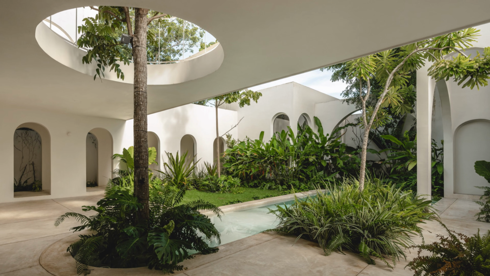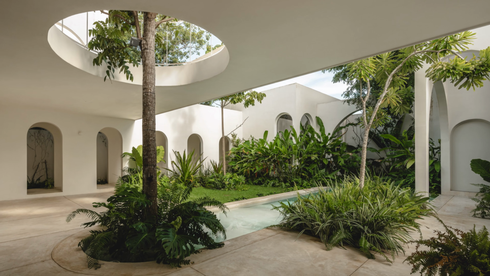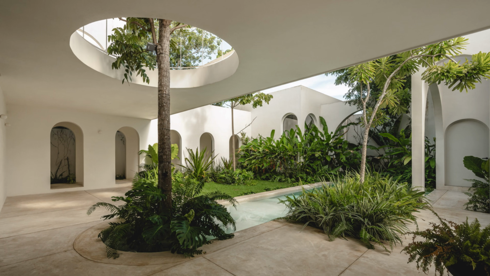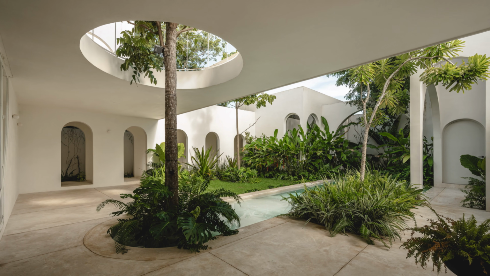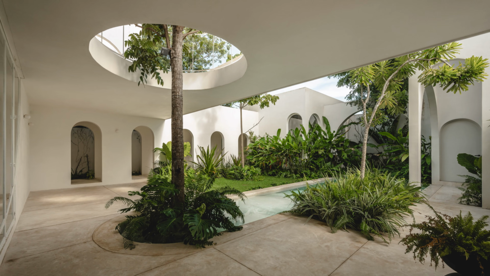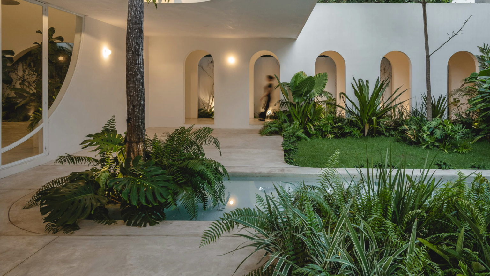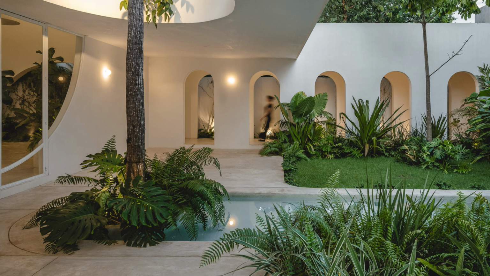This choice works well as an image, especially in Merida, where the light changes a lot throughout the day. But it also has a more delicate side. A house this white and this open requires constant maintenance. Dust, humidity, and signs of use can appear quickly.